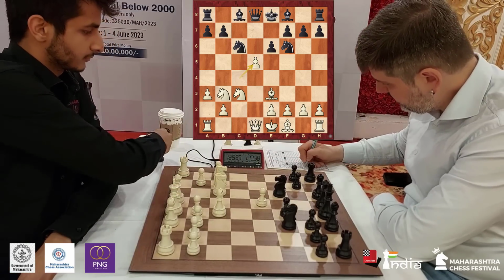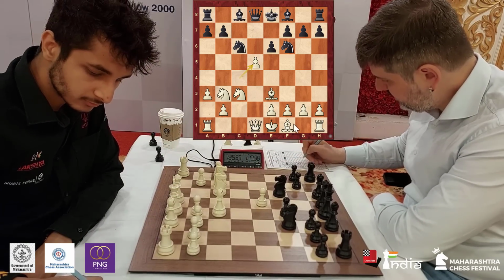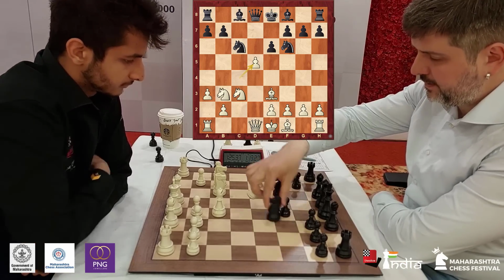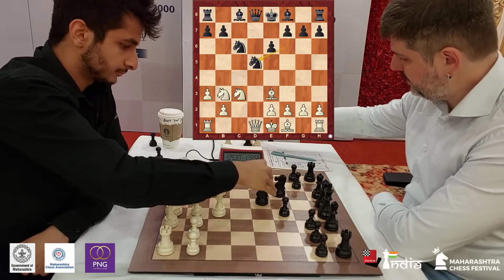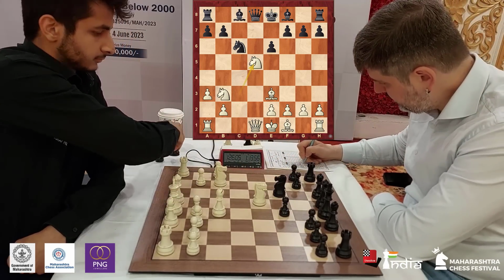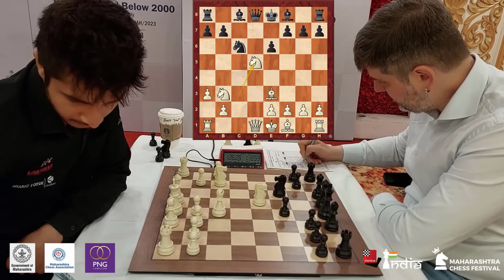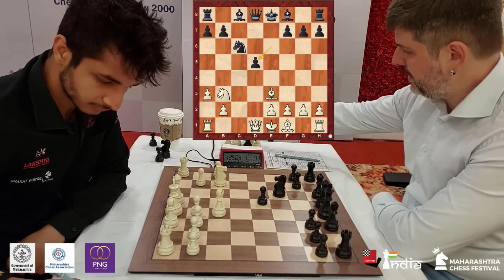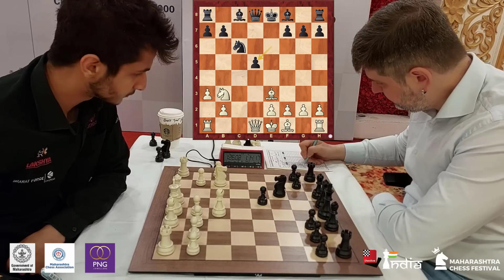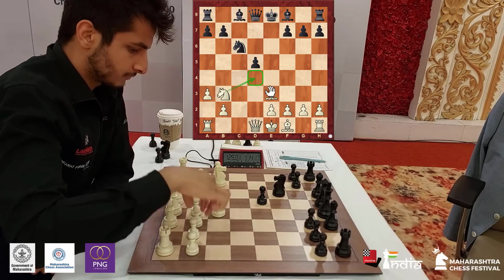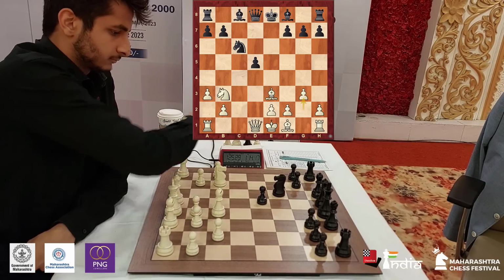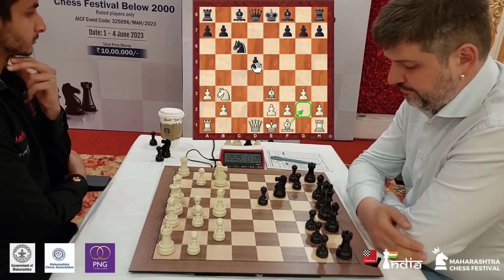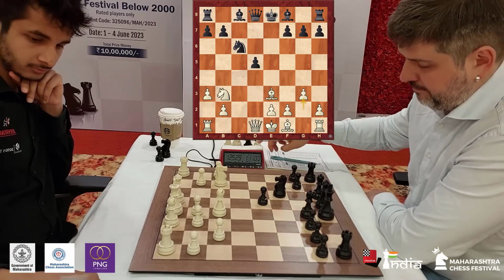He first takes on d5, however his bishop on f1 has been blocked by the pawn on e2. Now Svidler takes with the knight first, Vidit takes back, and now you take back with the pawn or the queen. He takes with the pawn. In a way, this pawn has been firmly blockaded, and Vidit goes g3, a very nice move. His idea is to put the bishop on g2 and put pressure on the d5 pawn.